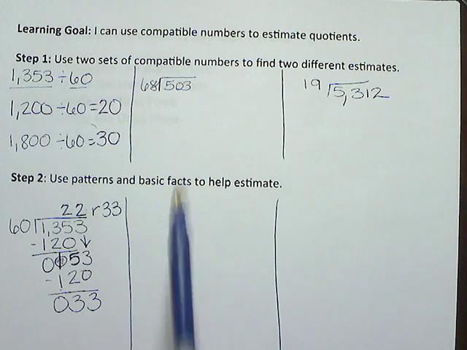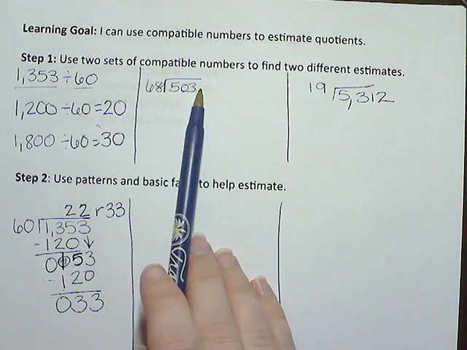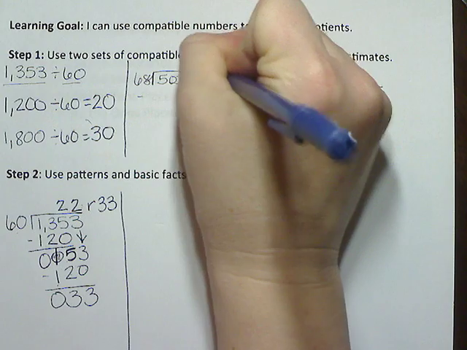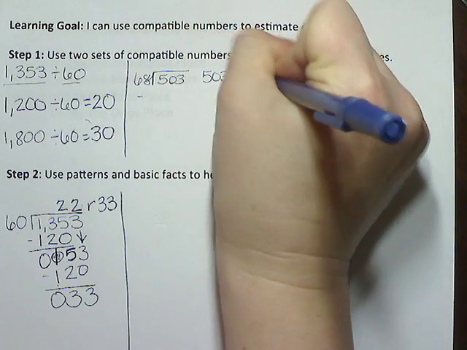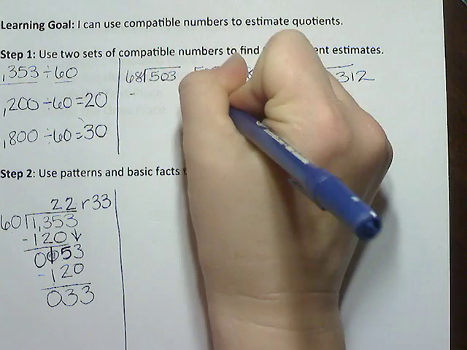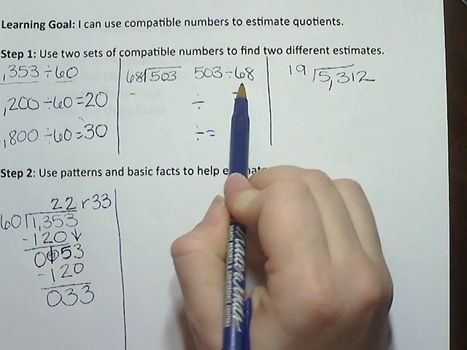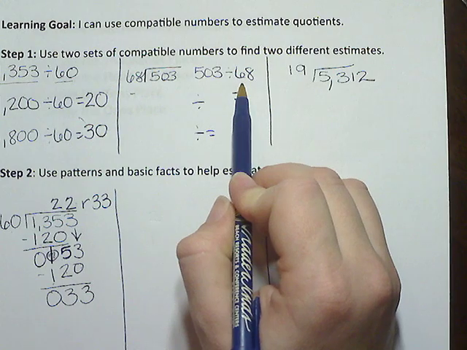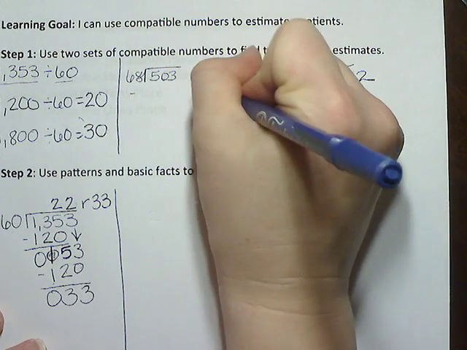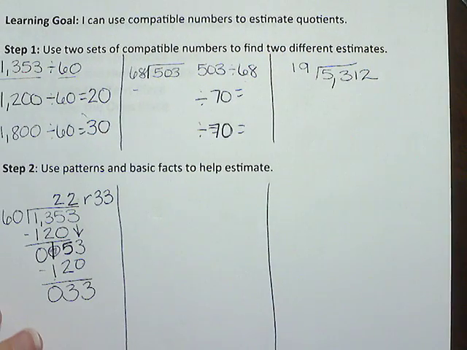So what I'm going to go ahead and do is another problem. I have 503 divided by 68. And it's easier if you write it out like this because this is how you're ultimately going to set up your two different answers. Okay, so I'm going to round 68 to the nearest 10. Well, 68 is closer to 70 than it is to 60. So I'm rounding my divisor up to 70.